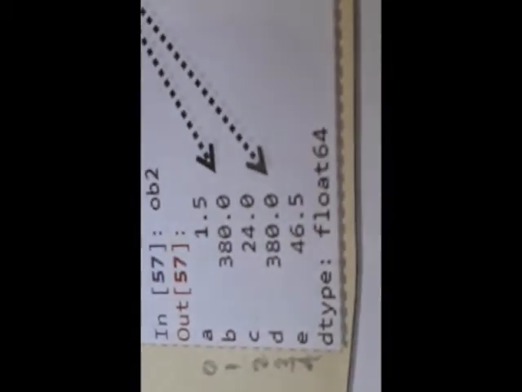This is your OB2 in your book. Now mine OB2, I am displaying here. Now in OB2 you see which part is modified. Starting from 1 goes up to 5 and step is 2, and each one gets the value 380.